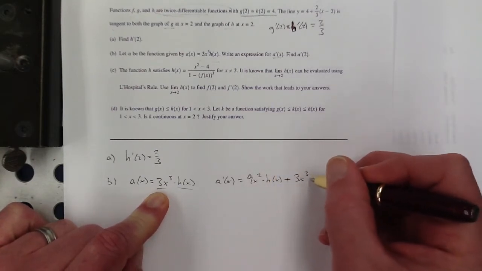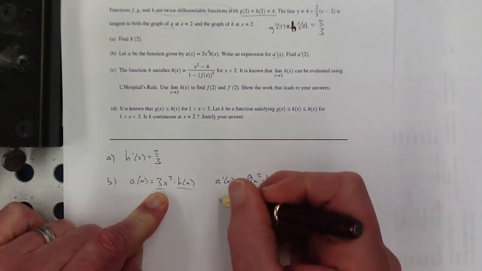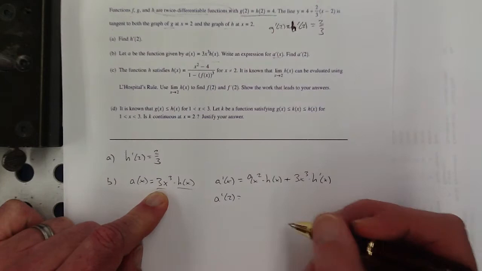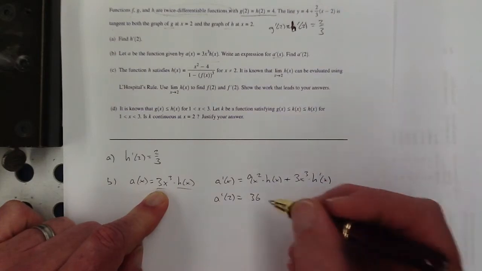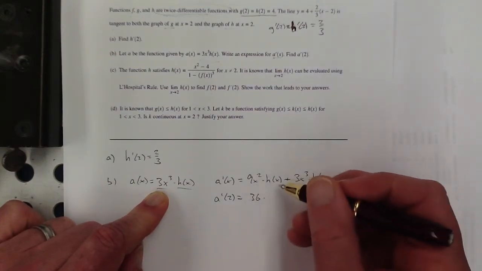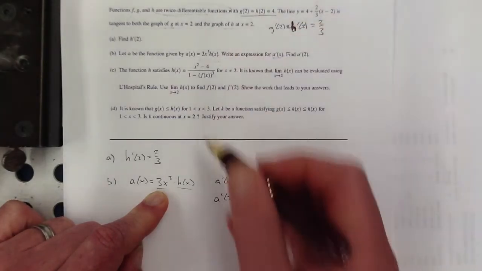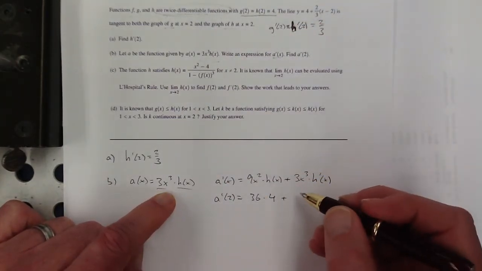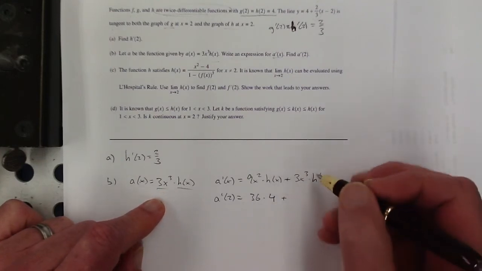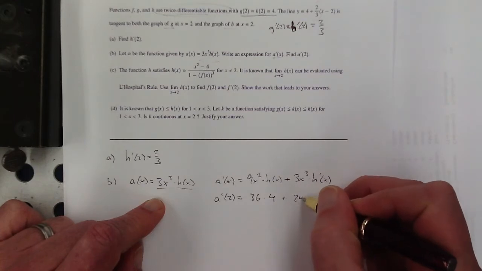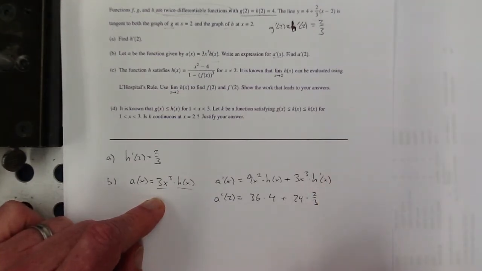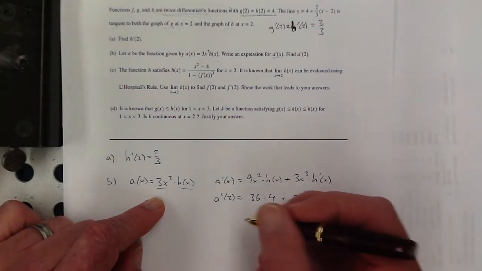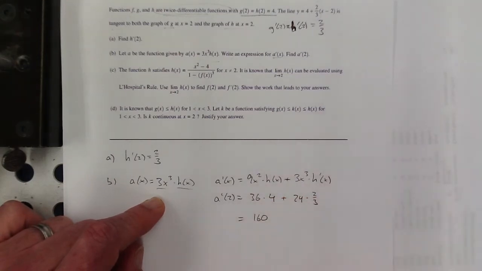plus the first times the derivative of the second, and then a prime of 2 would be equal to 9 times 2 squared is 36 times h of 2 is 4, right? Remember they told us that? Plus 3 times, let's see, 2 cubed is 8 times 3 is 24 times h prime of 2 is 2/3. That is an all numeric answer, so you do not have to do any more work. But if you did, it's equal to 160.